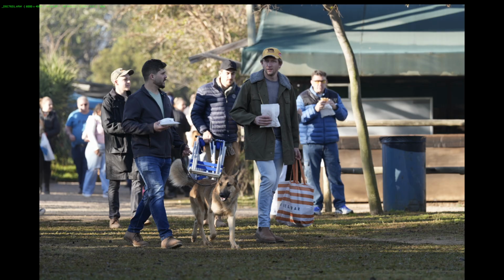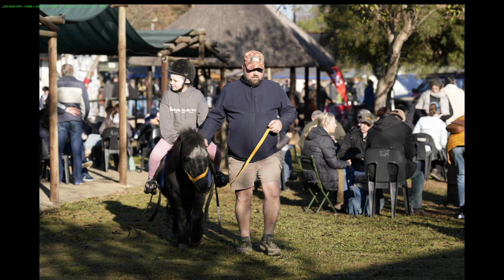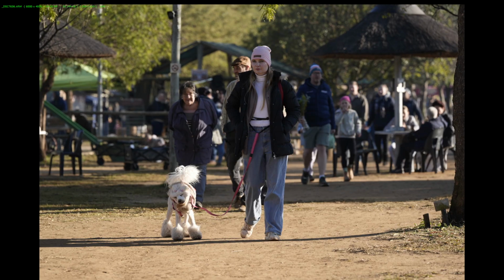Keep it for now. I don't want to cull too harshly. I can always discard some in the edit again. So this is the group of guys whose dogs I photographed. That was not a flattering photo of them. I tried the pony some more. Here's the lady with the poodle again. We don't need to cover her again.